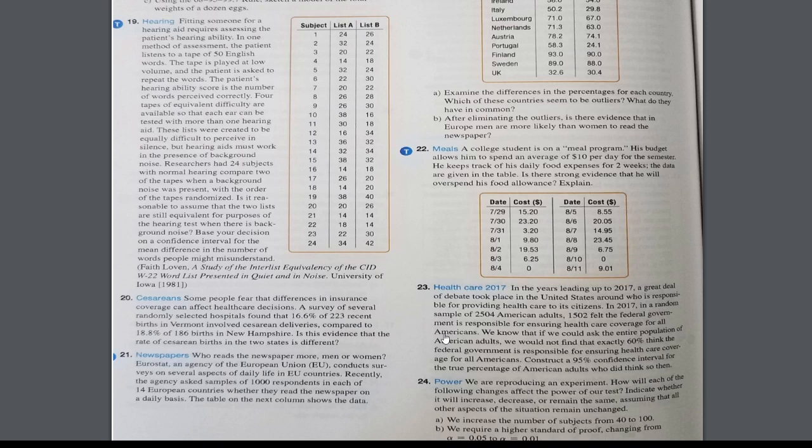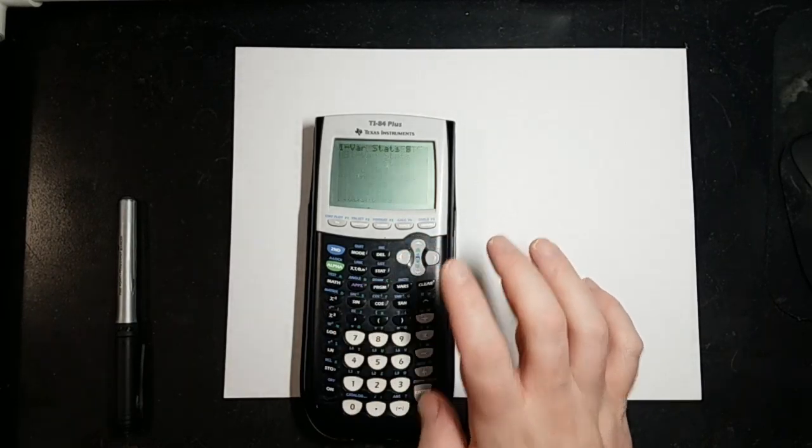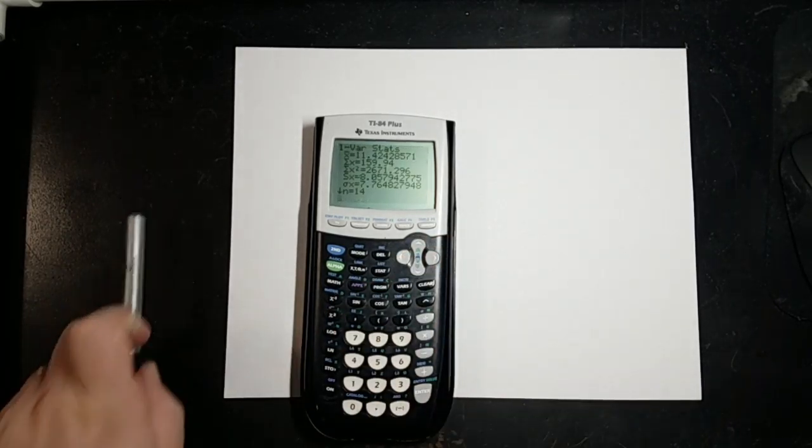But this problem is going to involve a t-test. The reason that this problem is going to involve a t-test is because you do not have a population standard deviation. You don't. Now, if you notice, I typed in all of my data into my L1. I could run a 1-Var Stats.